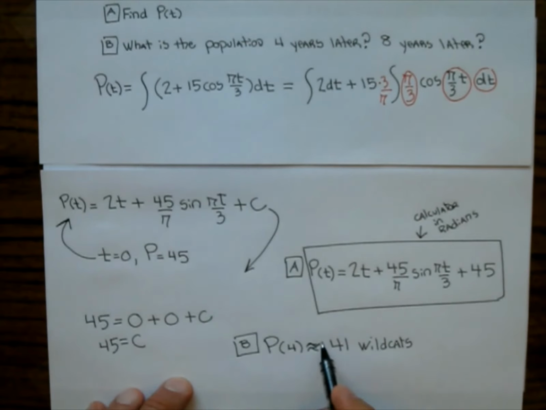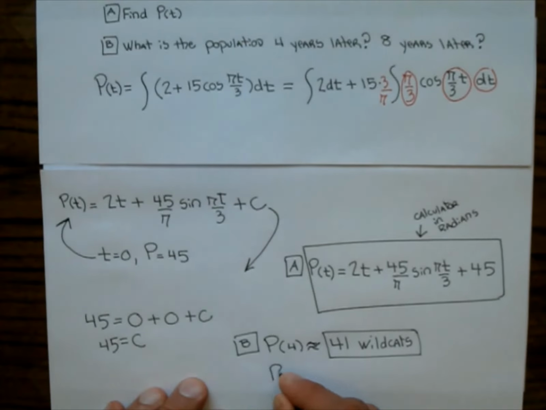So, wow. That's kind of funny because we started off with 45. But watch this. They said, okay, we'll figure out what happens in 8 years. And in 8 years, I plug that in there and I round it to the nearest wildcat. I got 73 wildcats.